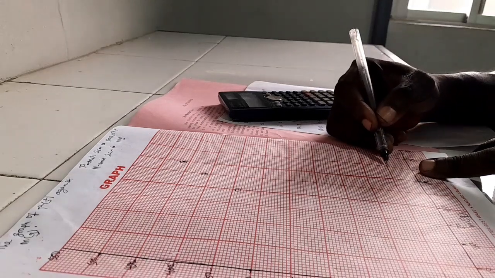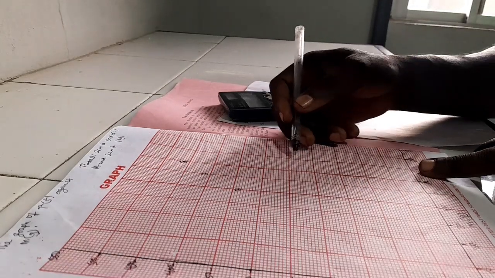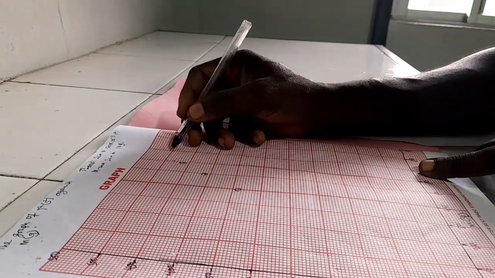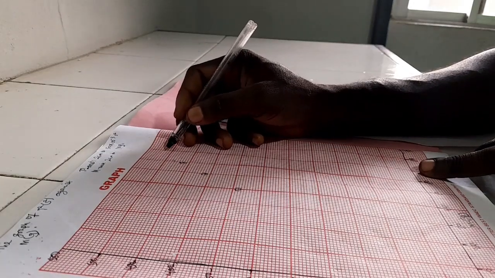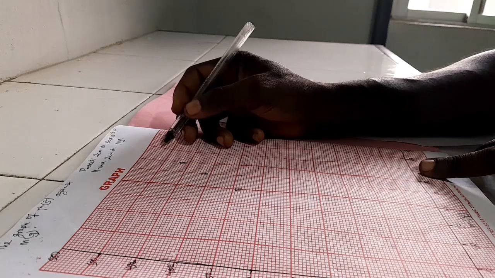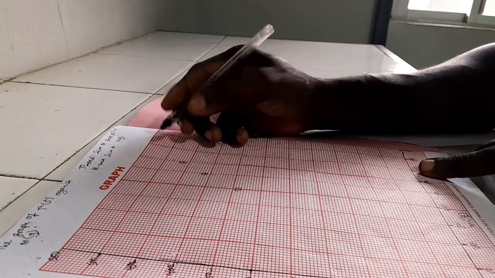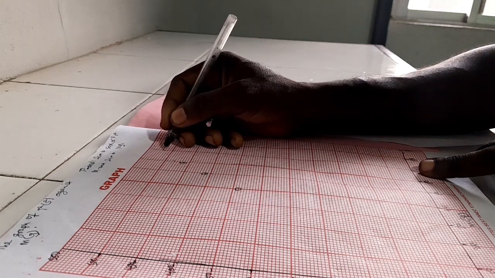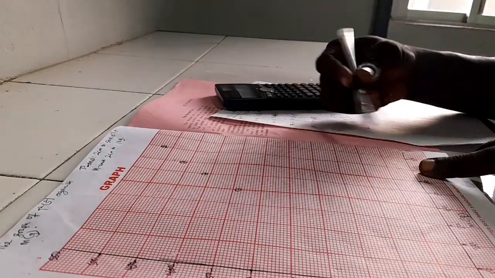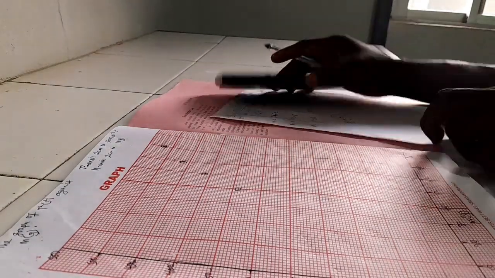So this is 10, 20, 30, 40, 50, 60, 70, 80, 90, 100, 101, 102, 103. 103.6 is between 103 and 104. So I'll put it at the middle there and circle it. Then we have this other one, 80. In fact, on my graph here, they are exactly the same.